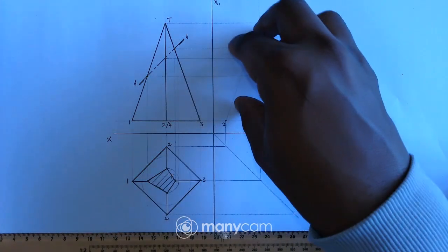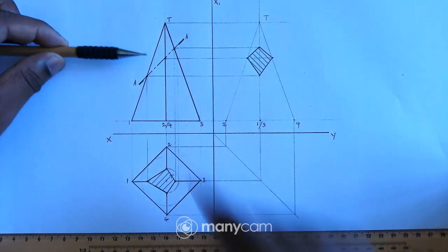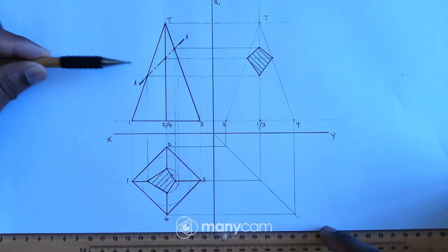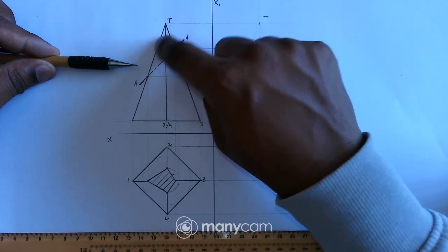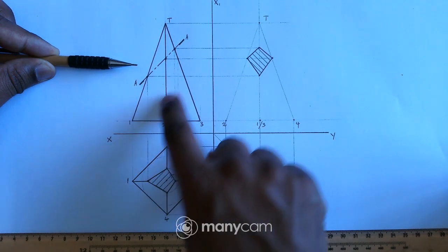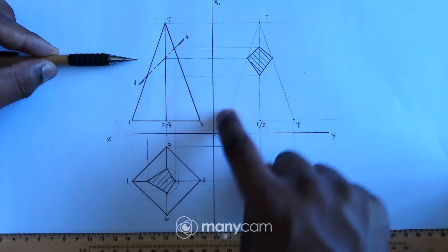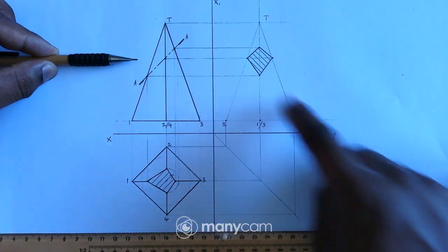So remember, this is our sectional left view. That means we're looking at this front view from the left. So for us to see the cut surface, I'll have to remove that portion there. That means I'll be left with this portion. So that means I'll just draw the lines there.